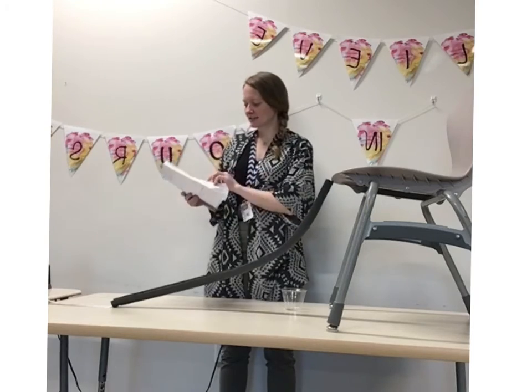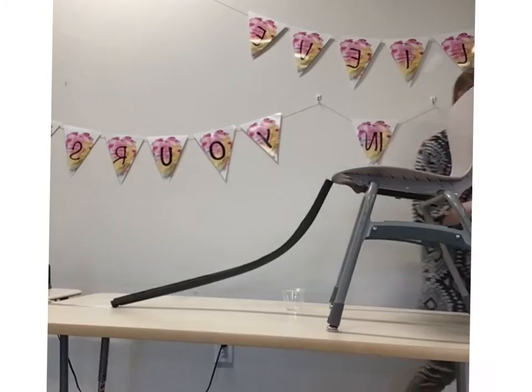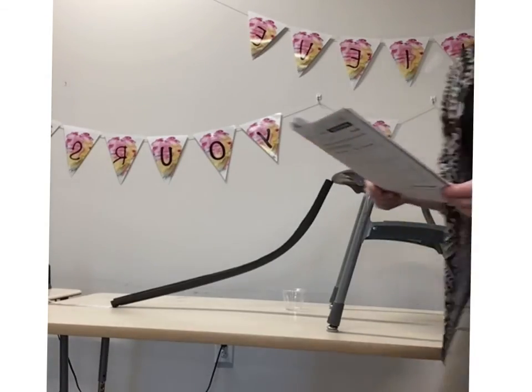Okay, so what your job is next is to go ahead and answer questions 2 and 3. Question 2 says, how did the height of the tube affect how far the marble pushed the cup? So you want to relate those two. You could say something like, when the height got higher, the marble pushed the cup farther or not as far. Something like that. You have to relate the two parts.